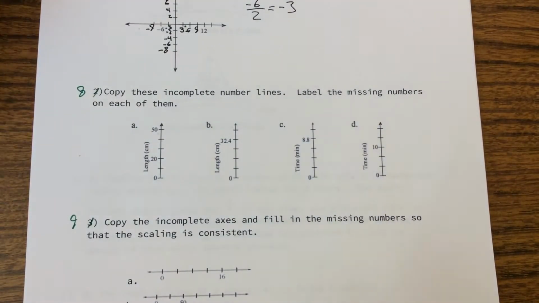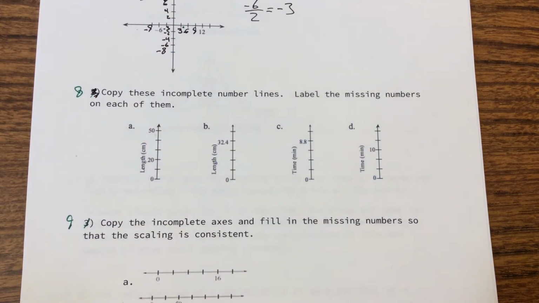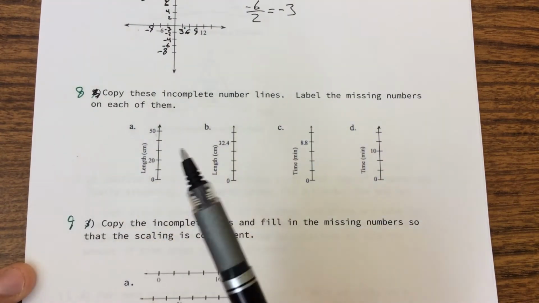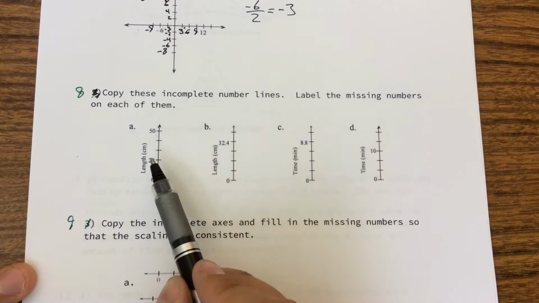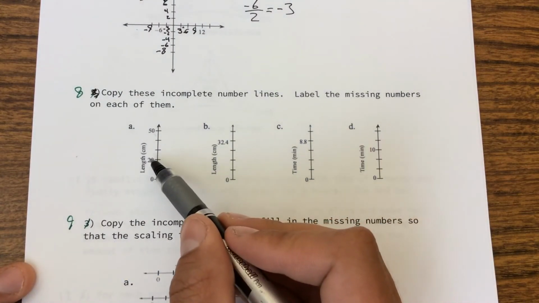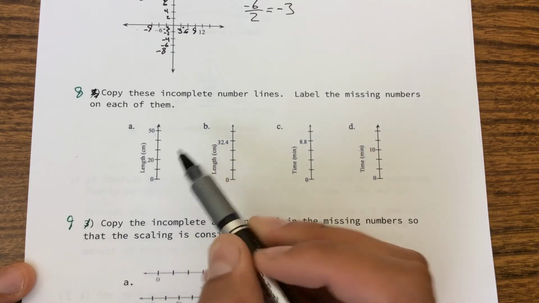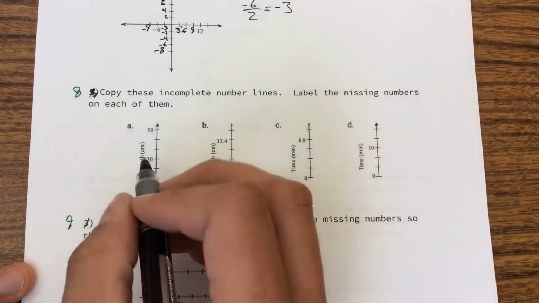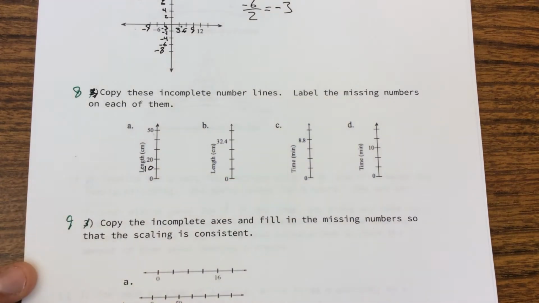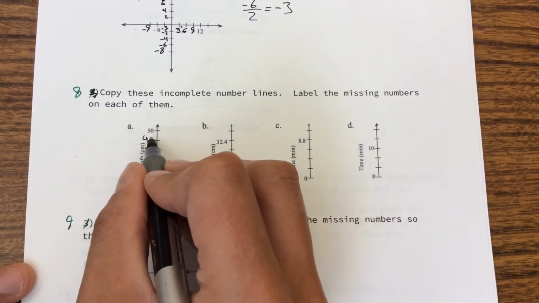Okay, number 8, we're doing some more copying of incomplete number lines, and we're going to fill in the gaps. So, letter A, I see my 50, I see a 20, and I see a 0. My eyes right away are drawn to the 20 and 0. Between them, there's only 1 space. So I know this has to be halfway between 20 and 0. I know that the number 10 is halfway between 20 and 0, so I'm counting by 10. So 10, 20, 30, and 40.